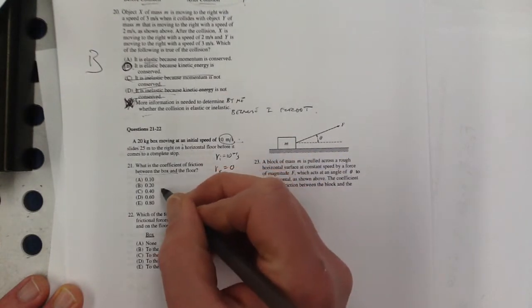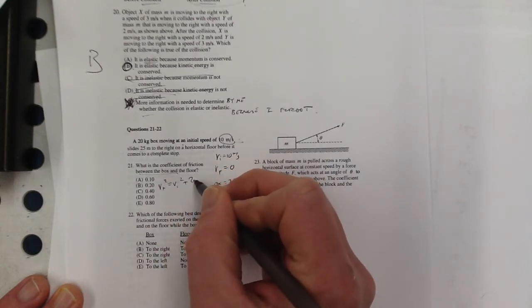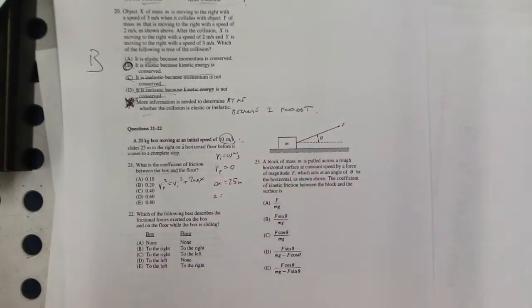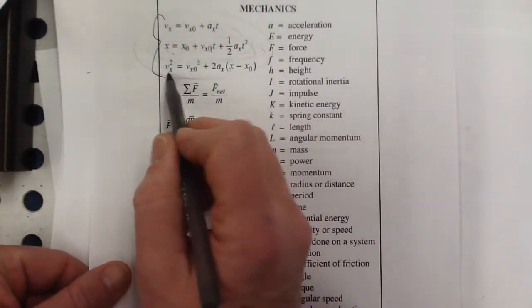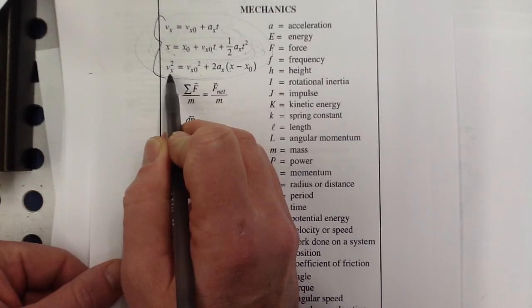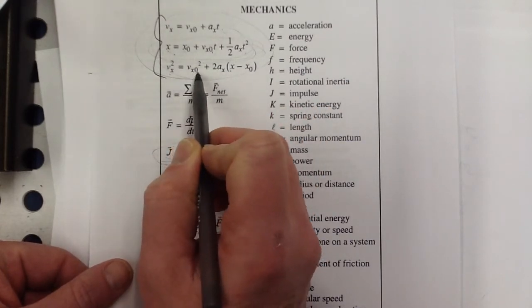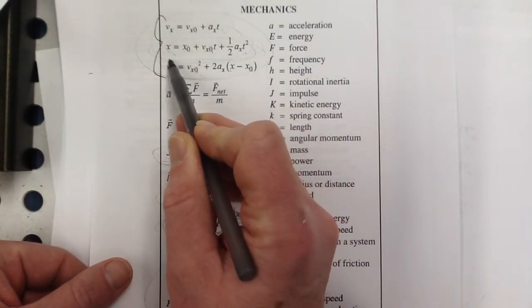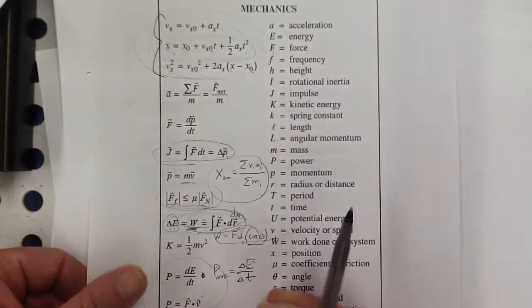So Vf squared equals Vi squared. Is this equation on the equation sheet? We didn't see it on the last one, or we didn't need to use it. Sure. It is. That's your Vf squared. It looks slightly different, so we need to be familiar with this. The Vx sub 0, they had a hard time making that 0 sub. So that's like your Vf squared, that's like your Vi squared plus 2a delta x.